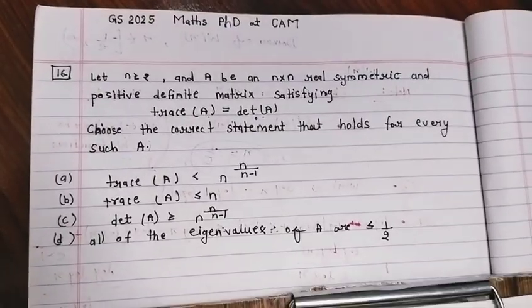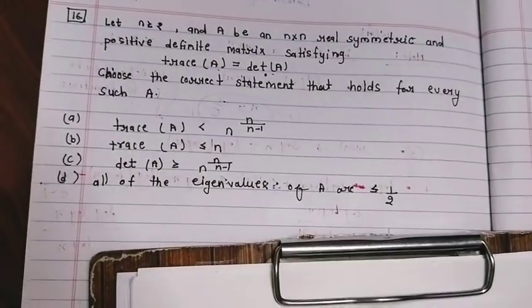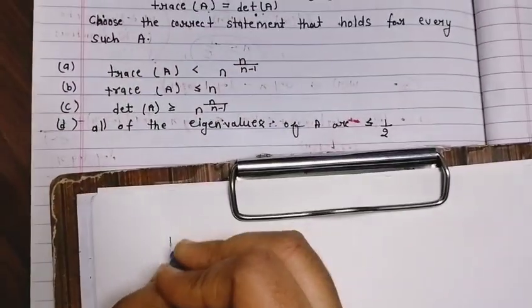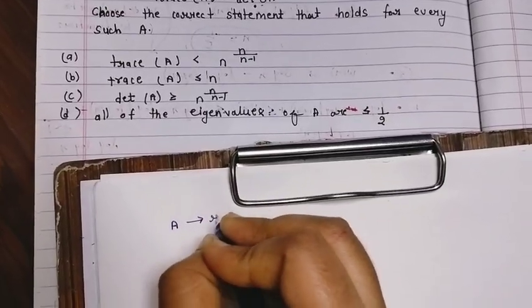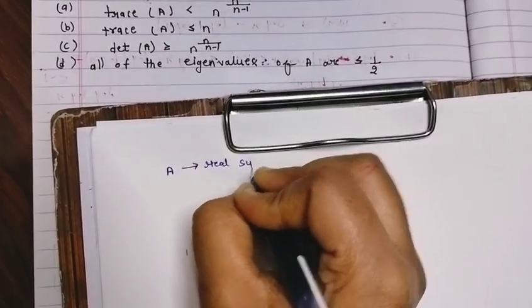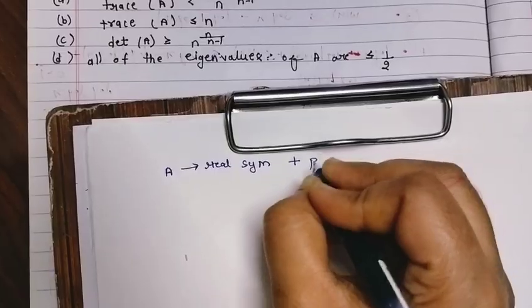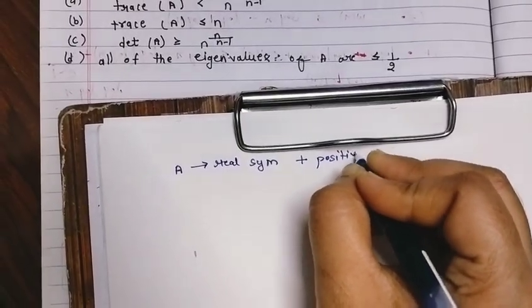So we are given a real symmetric matrix which is positive definite.